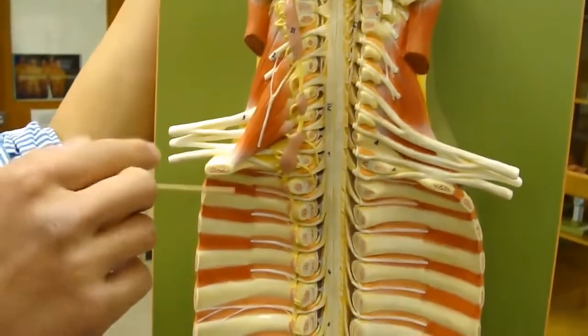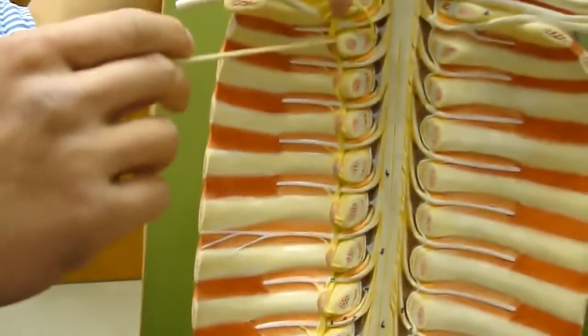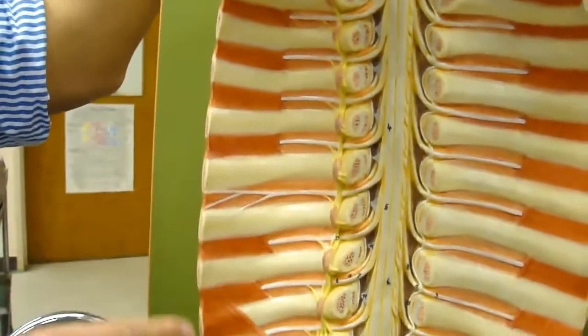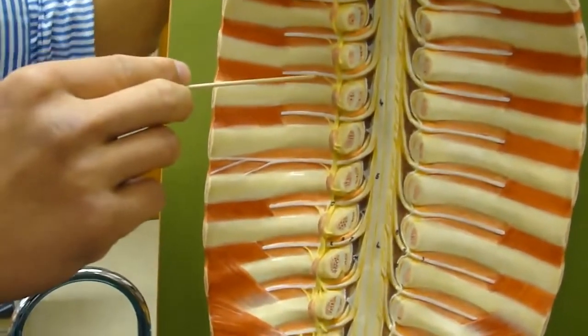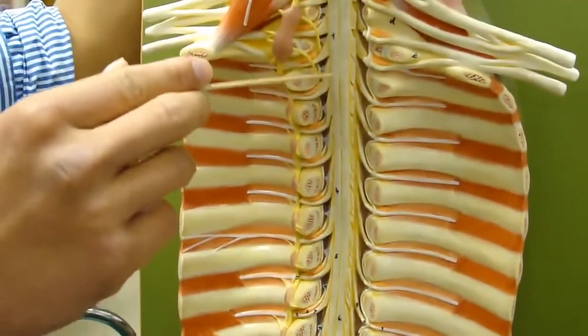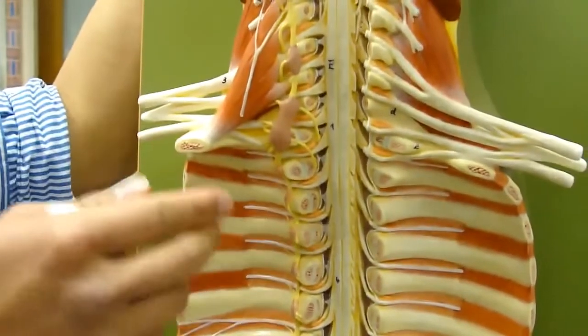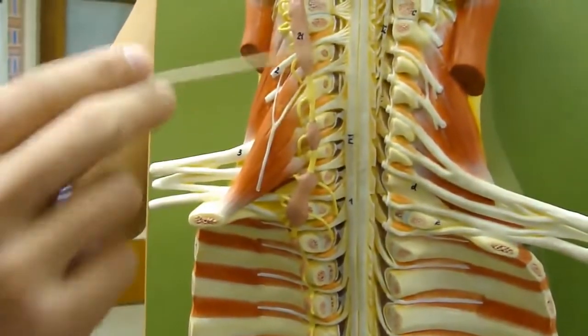Alright, so we talk now about the thoracic area right here. You can see those bulbs right there, they make a whole chain. They are called the sympathetic chain ganglia, or you can call them paravertebral ganglia. And from the thoracic section, there are three ganglia that extend up into the cervical section. We call those three the cervical sympathetic ganglia.